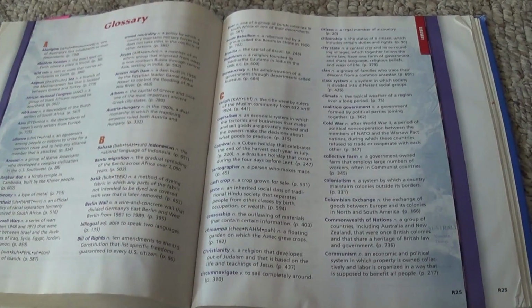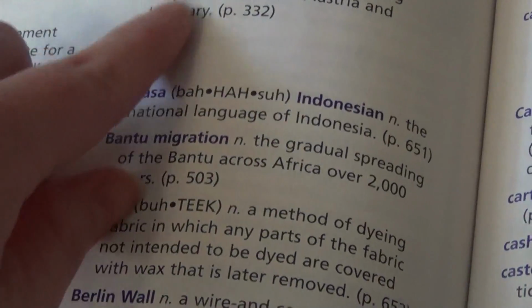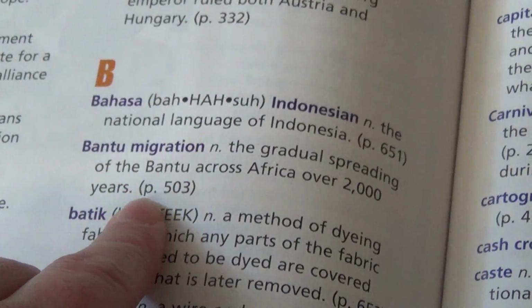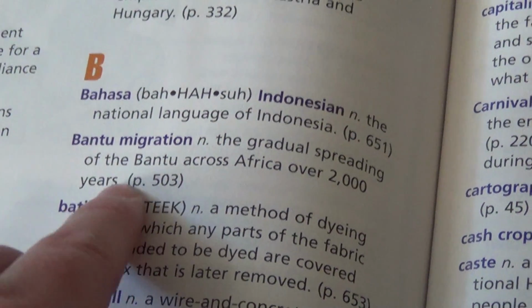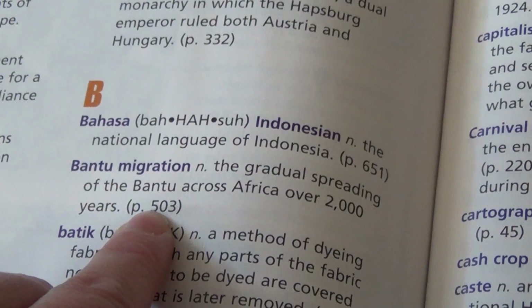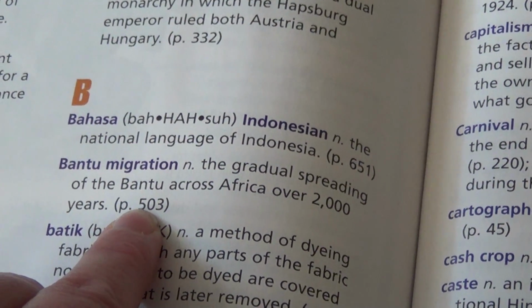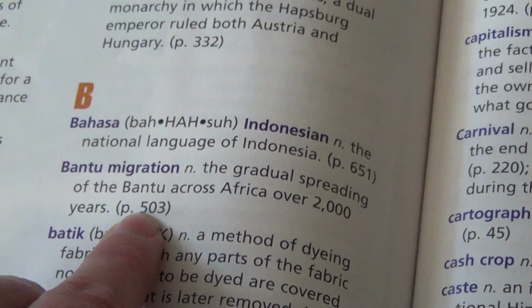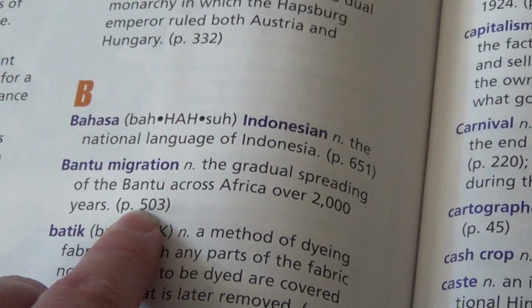It's got some really good functions to it. Like you can see that it actually has not only your definition, but it also has the page number you can go to get more information. Now that page number thing, that's not typical for a glossary. You might find that your science book does not do that in its glossary. You might find that your 10th grade history book does not do that. This is kind of unique.